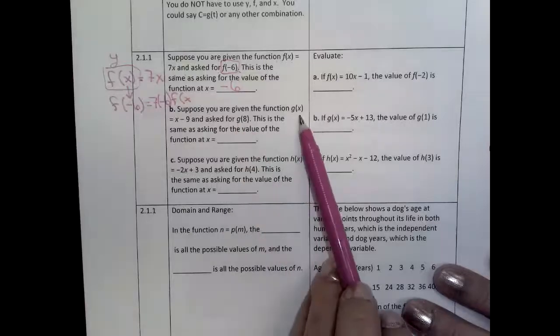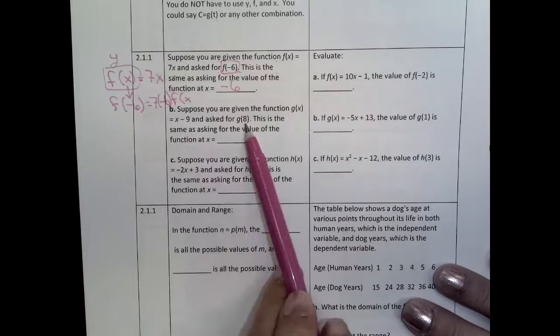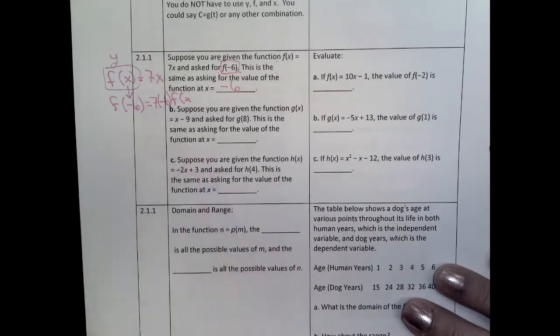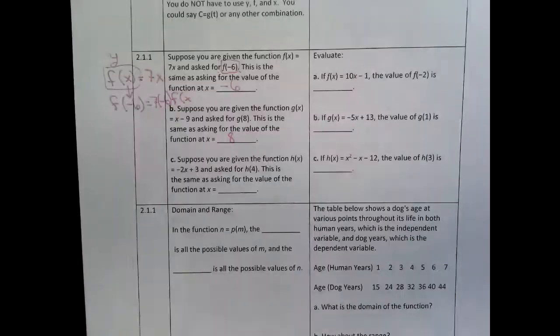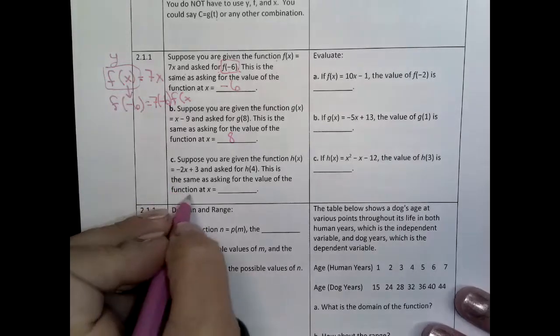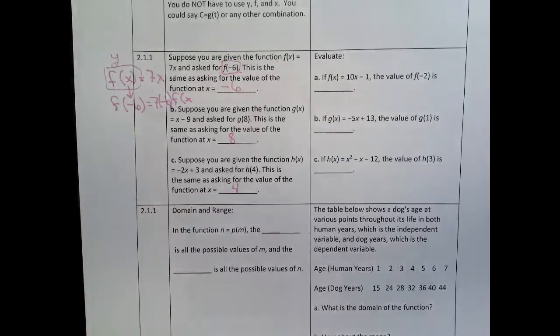So same thing, if I'm given the function g of x equals x minus 9 and asked for g of 8, this is the same as asking for the value of the function at x equals 8. So I'm just plugging that in. Instead of x, I'm plugging 8 in. Okay. And then the last one says, suppose you are given the function h of x equals negative 2x plus 3 and asked for h of 4. This is the same as asking for the value of the function at x equals 4.